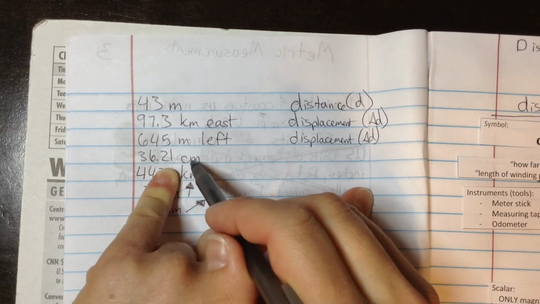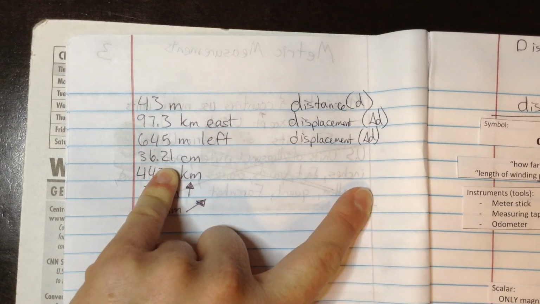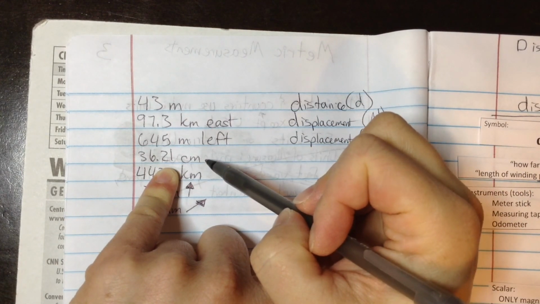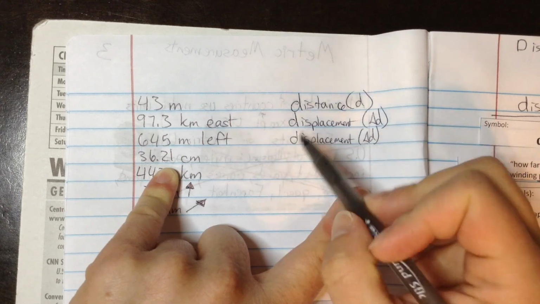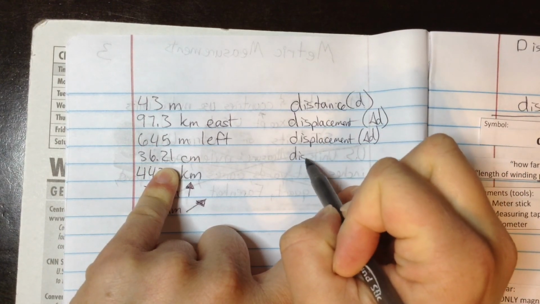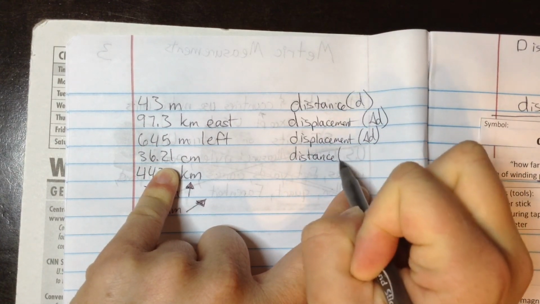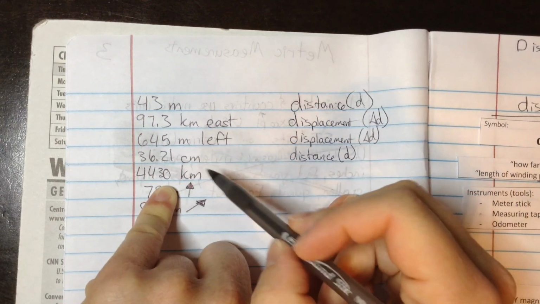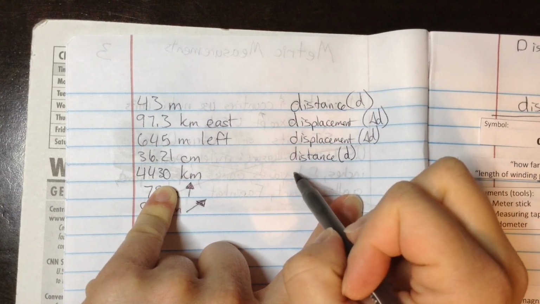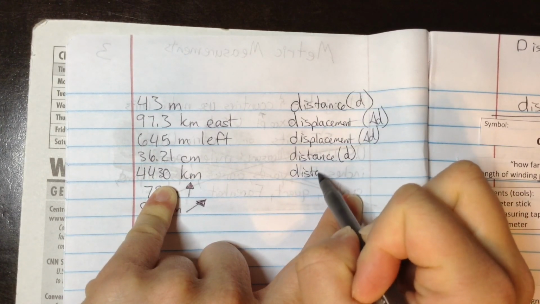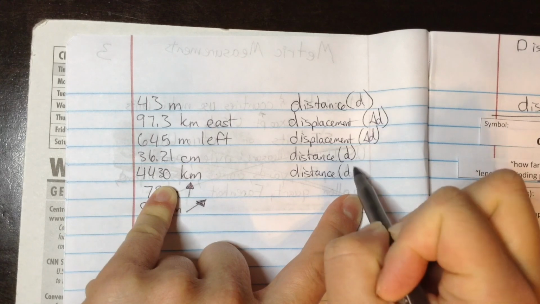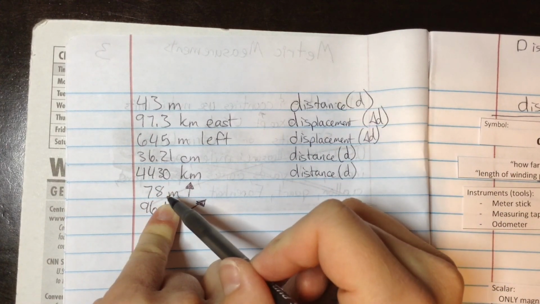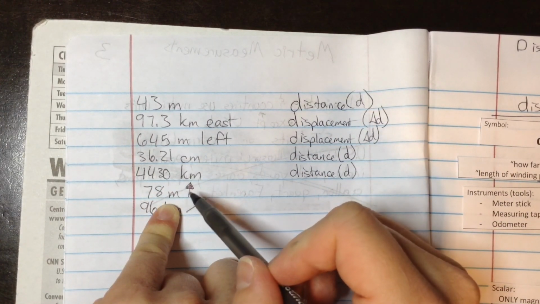0.21 centimeters. All right, it's not meters or kilometers, but it's still measuring. It's still a measurement from the same idea. This, no direction, distance. 0.430 kilometers, no direction provided, distance. 0.78 meters with an arrow up.